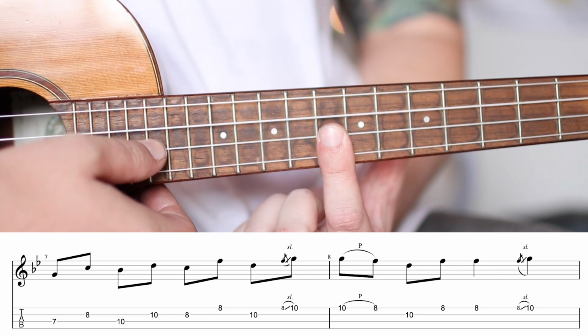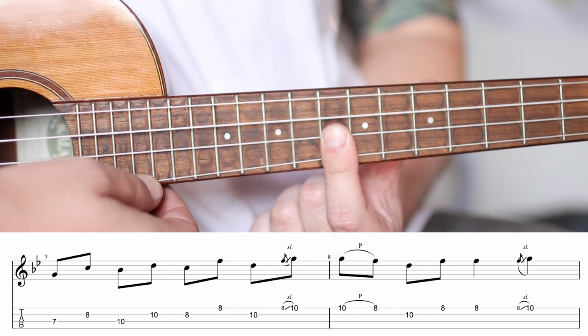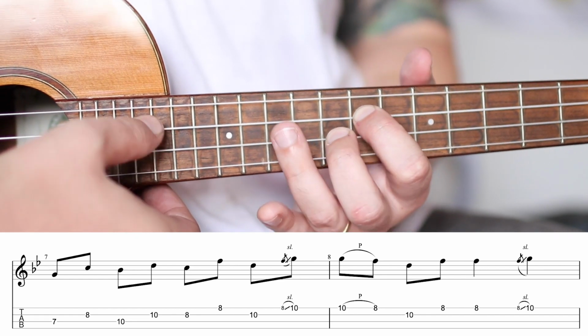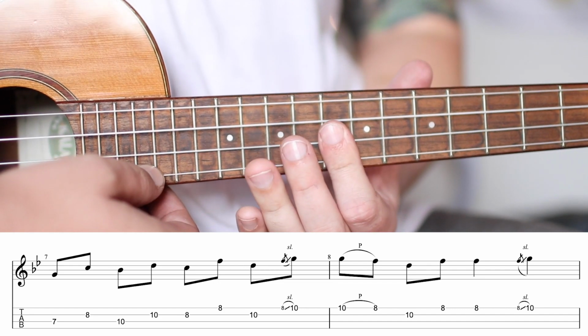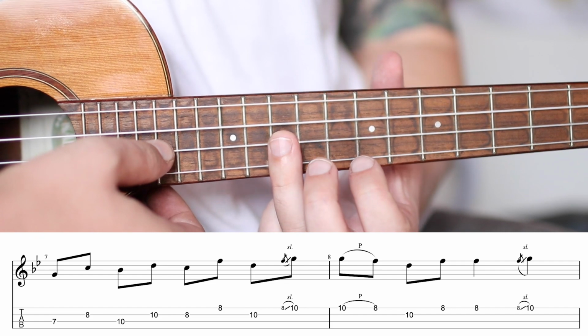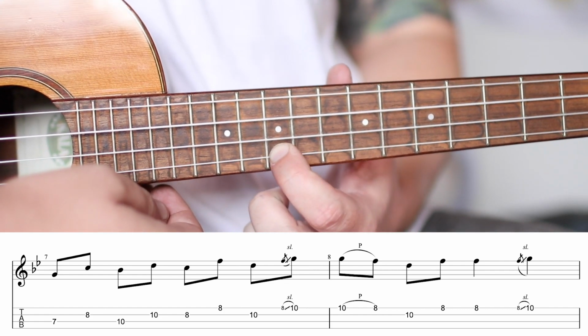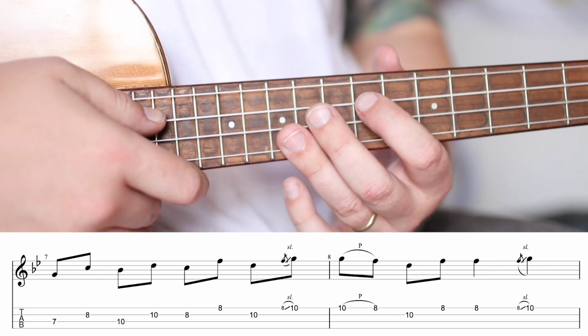8th fret here, and I'm going to lay it flat again, where I get the 8th fret of both of those notes. 3 and. 1 and 2 and 3 and 4. But for the 4, we're not going to go 4 and, we're going to go 4 and slide 8 to 10. So really, really slow.